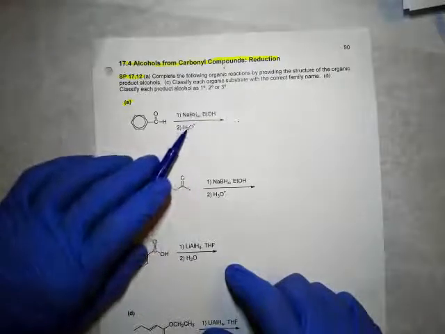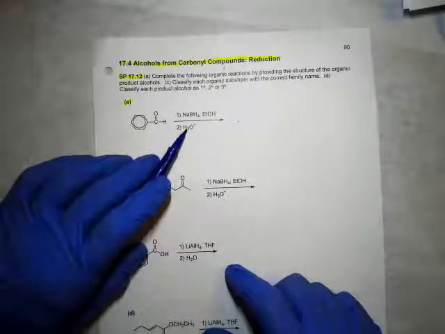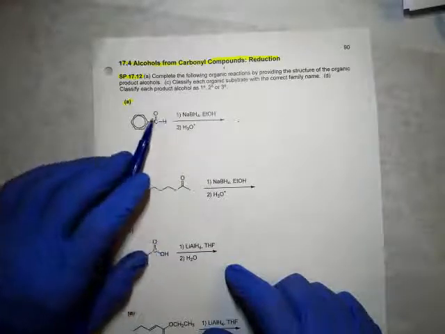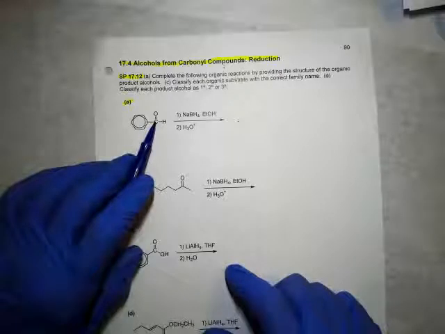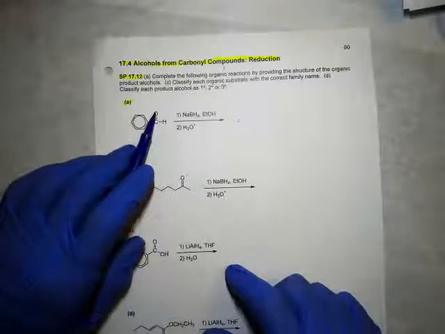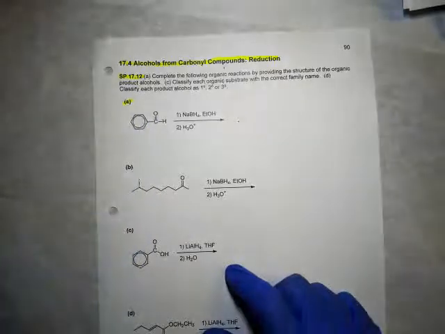And in step 2 we're quenching this reaction by adding a Bronsted acid. So in effect, we're going to add a hydrogen to here in step 1, then we're going to add a hydrogen to there in step 2. The overall result is this will become an alcohol.